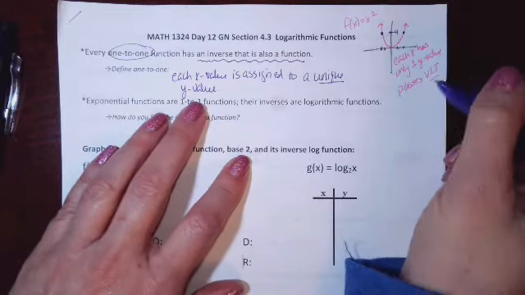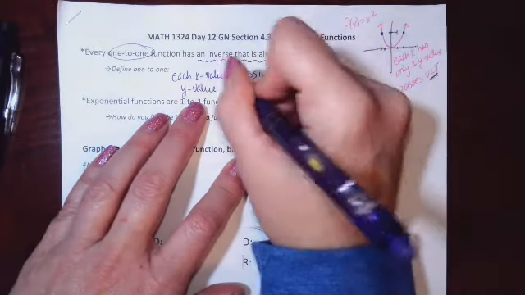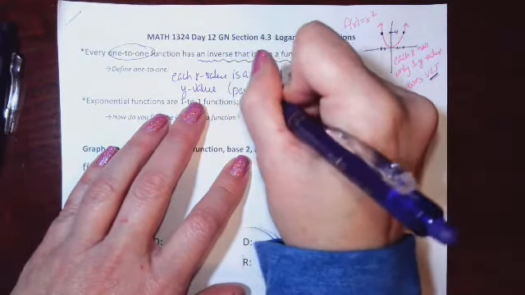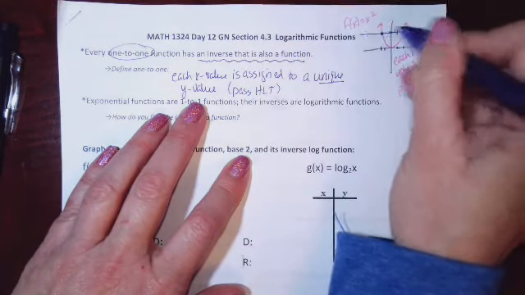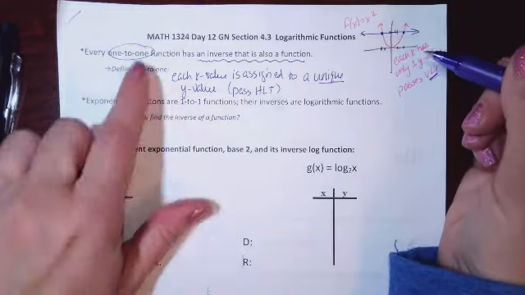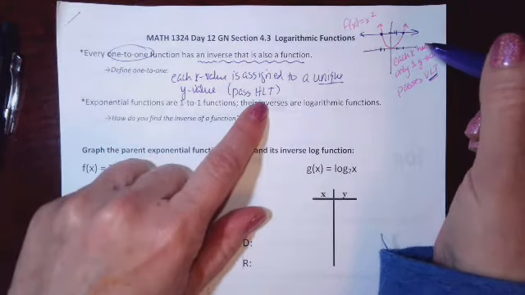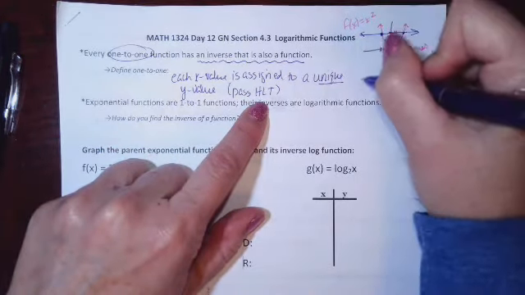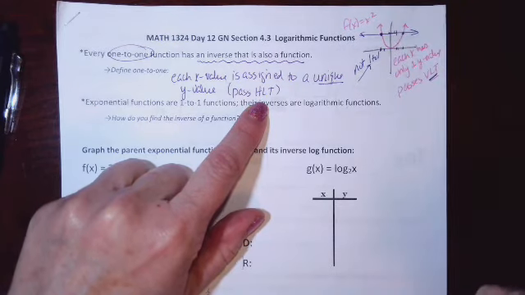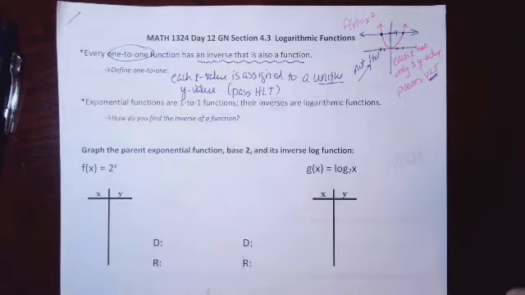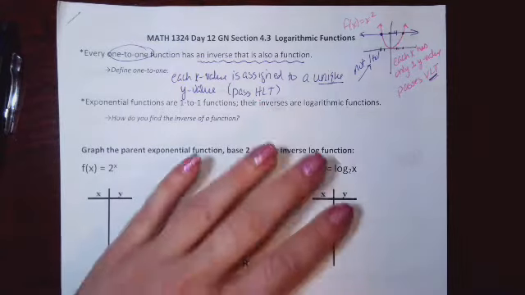A one-to-one function will pass the vertical line test. It will also pass the horizontal line test. If I draw a horizontal line and it's one-to-one, it will only intersect the function one time. So this function is not one-to-one. However, our exponential functions are one-to-one.